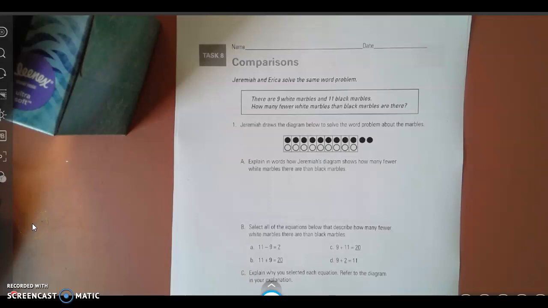Hey everyone, this is Miss Craig from Lincoln Elementary, and today we're going to be talking about task number 8, and it is called comparisons. So when we compare things, I think about back in reading, we're talking about how things are alike, and we also contrast them sometimes, and we talk about how things are different as well.